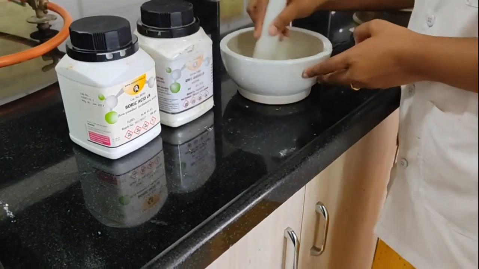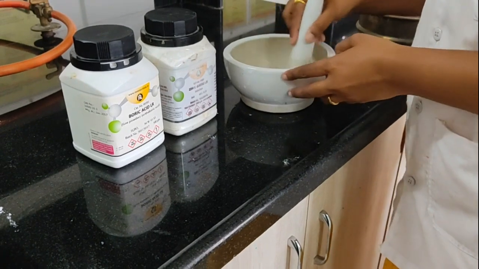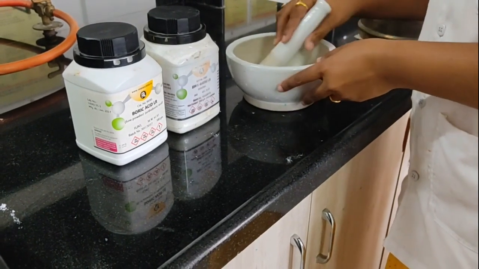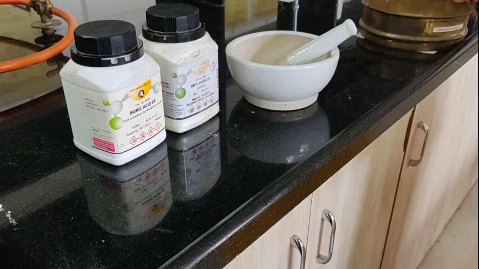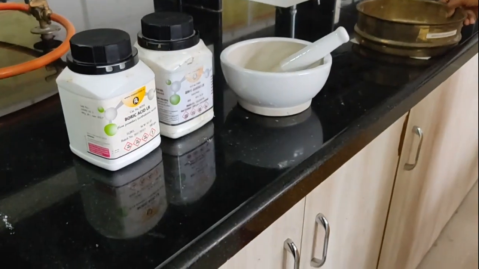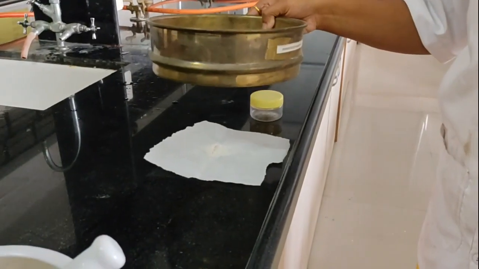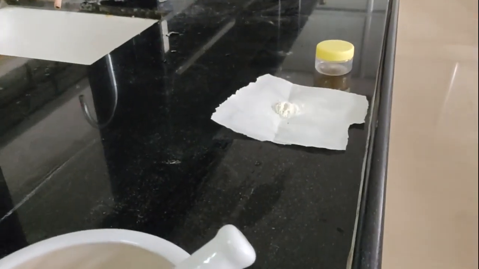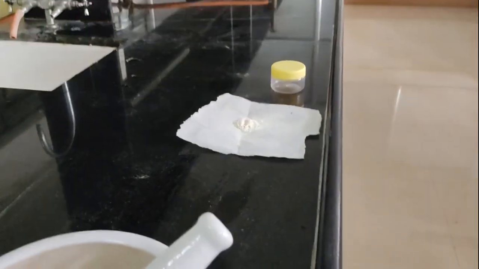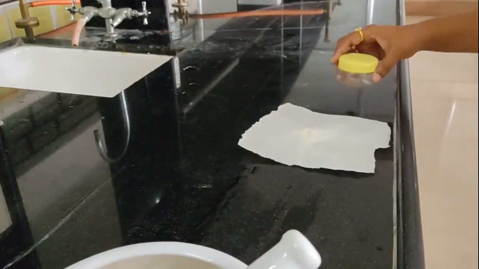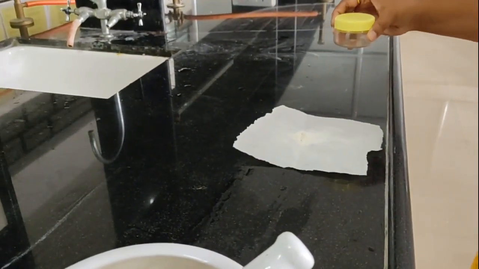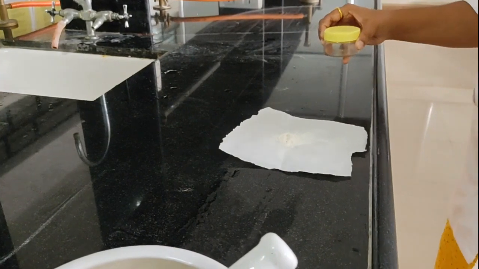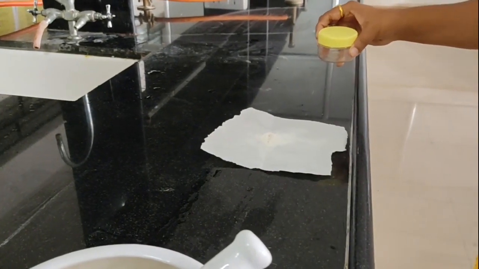After proper mixing of this powder, now I am going to transfer this powder through this sieve number 80. I transferred this powder through the sieve onto this paper, and after that I am going to fill it into this wide mouth bottle, and then we will proceed to the labeling part.